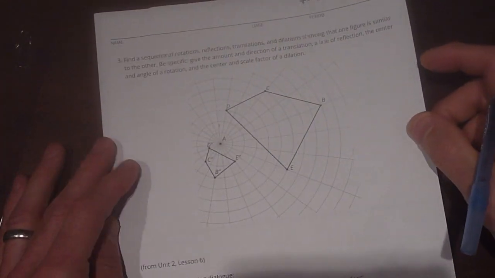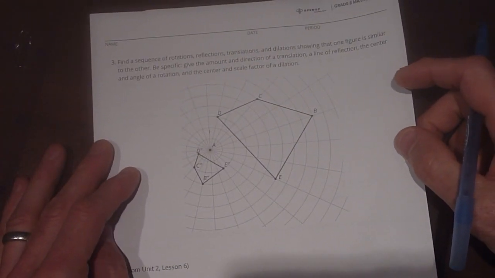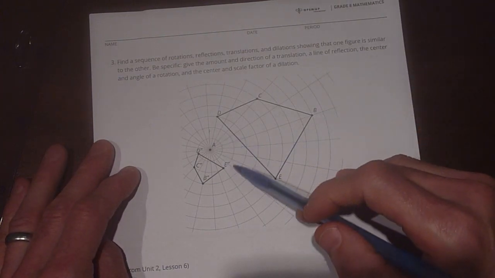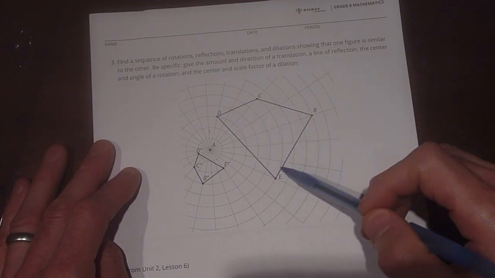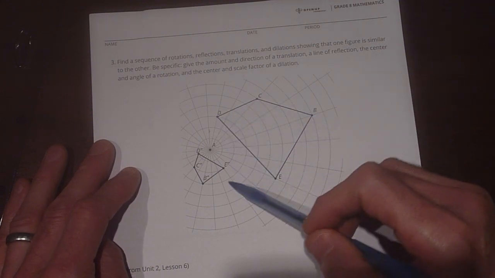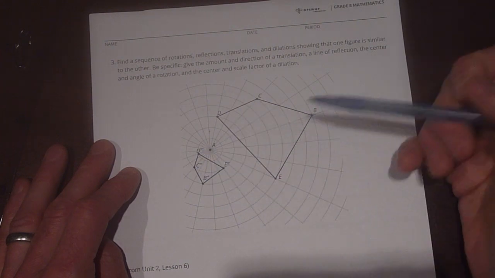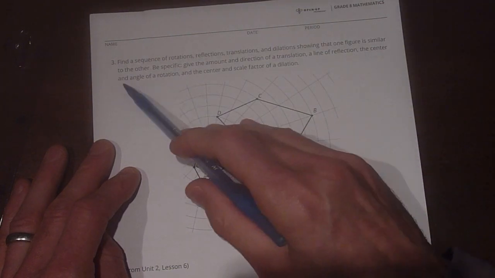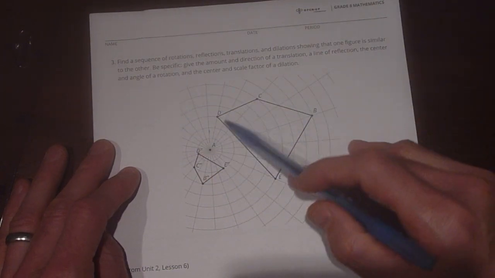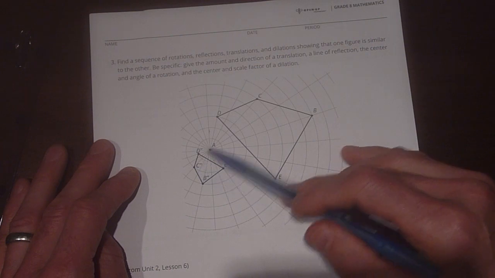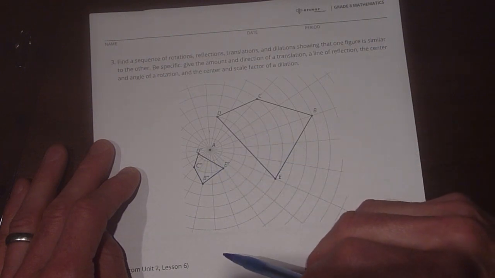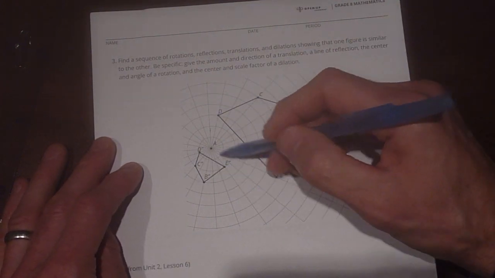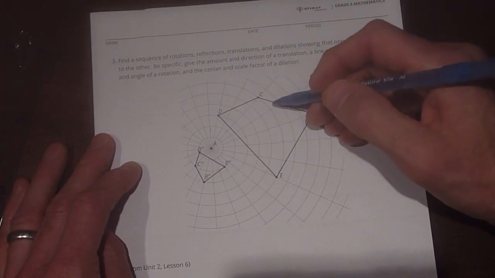Alright, number 3 goes back to Unit 2, and we're looking at a rigid transformation that goes from figure E, B, C, D to E prime, B prime, C prime, and D prime. How can we use translations, reflections, and rotations in order to prove that these shapes are similar to the other? Well, the first thing I'm going to say is they look visually like they could be similar. So that's one way that I could do it.